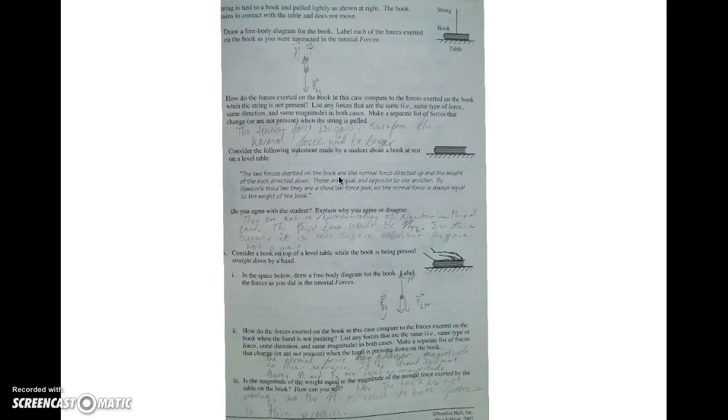All right, so consider the following statement made by a student about a book at rest. The two forces exerted on the book are the normal force directed up and the weight of the book directed down. These are equal and opposite to one another. By Newton's third law, they are a third law force pair. So the normal force is always equal to the weight of the book. Do you agree with the student? Explain why you agree or disagree. And here I said they are not third law forces.